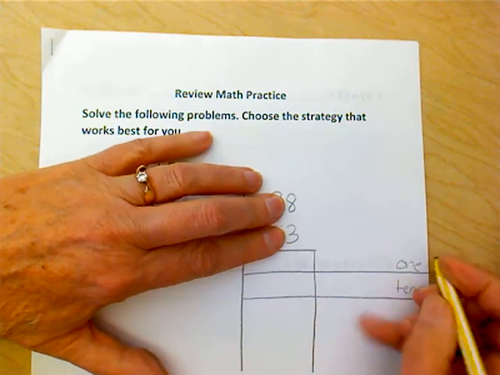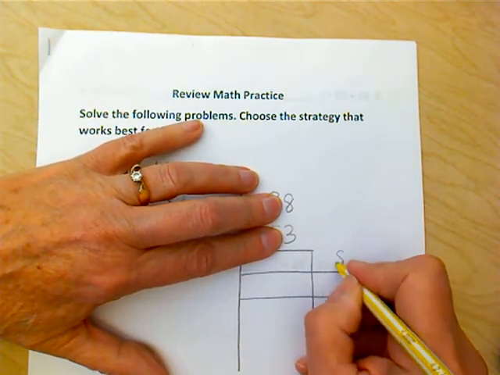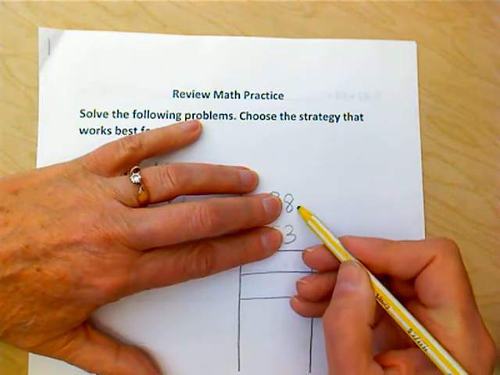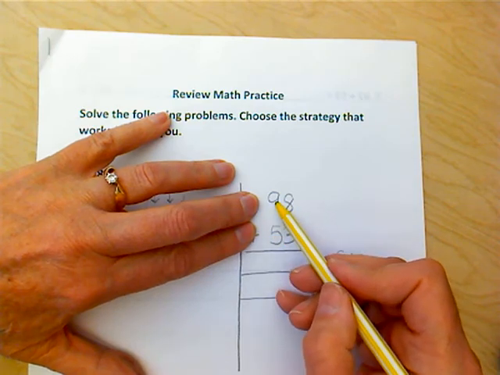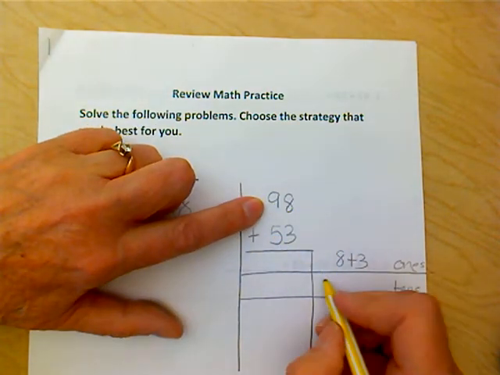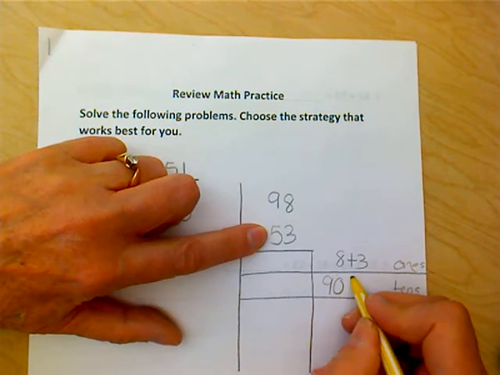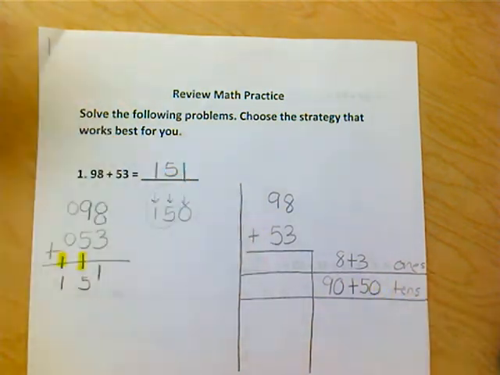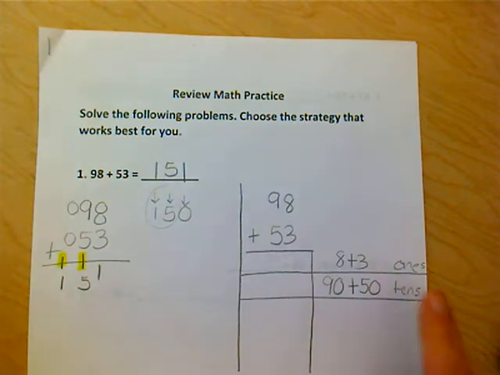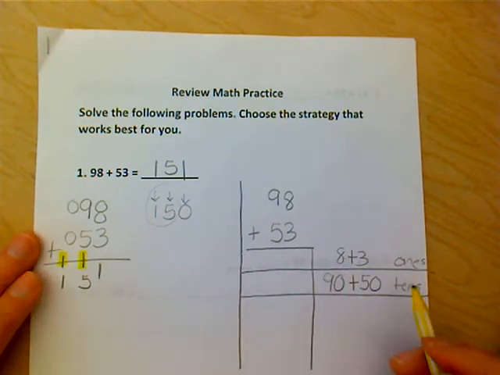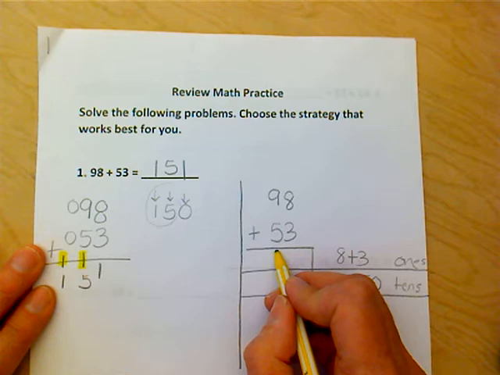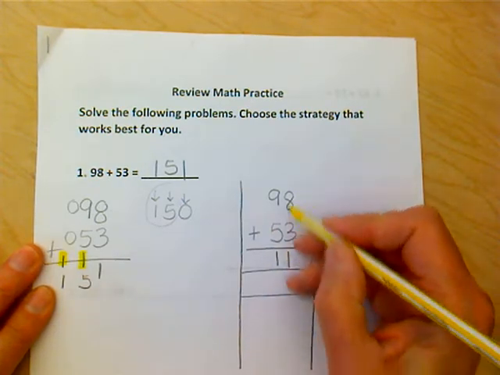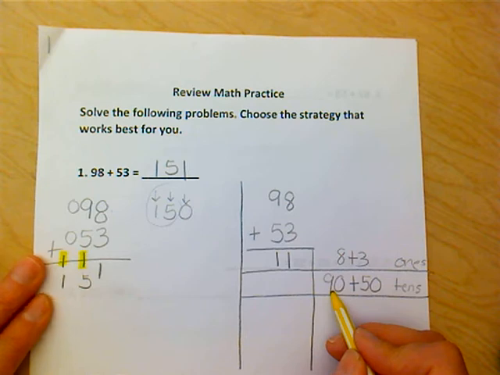I'm going to start in my ones, and I'm going to do 8 plus 3. Because I have 8 ones plus 3 ones, I'm going to solve that. Then I'm going to also solve for 9 tens plus 5 tens. The value of 9 tens would be 90, and the value of 5 tens would be 50. So I am breaking it apart into expanded form, but I'm also showing where it needs to line up when you're adding things together. 8 ones and 3 ones are 11 ones, making sure that everything lines up according to place value. 9 tens plus 5 tens is 14 tens.